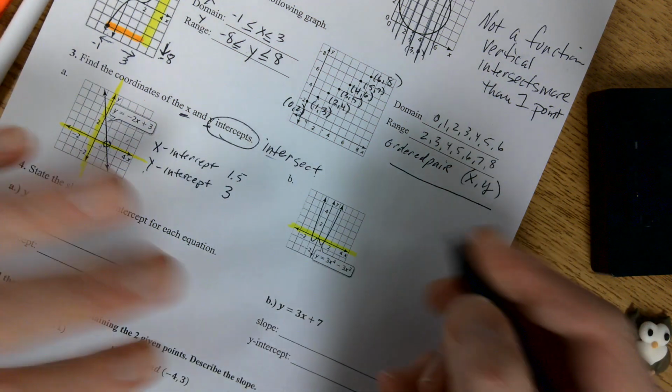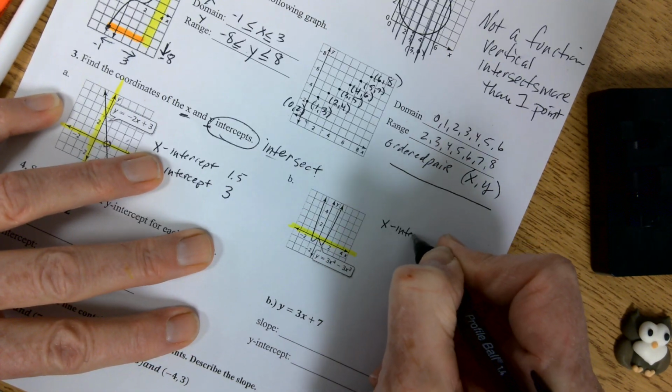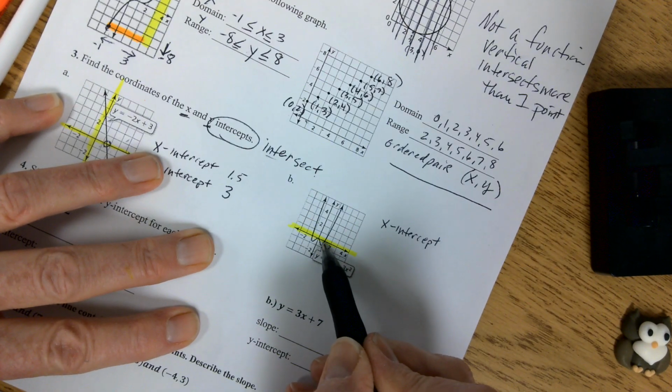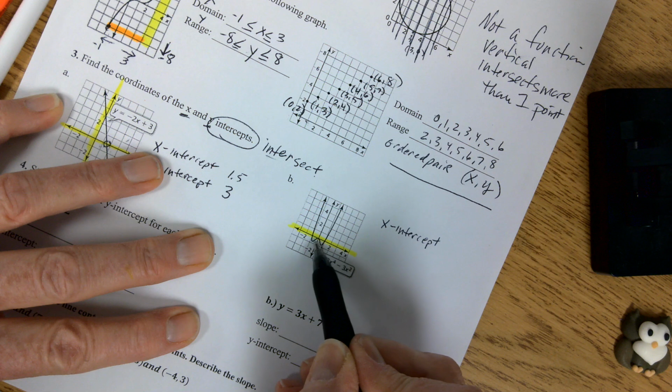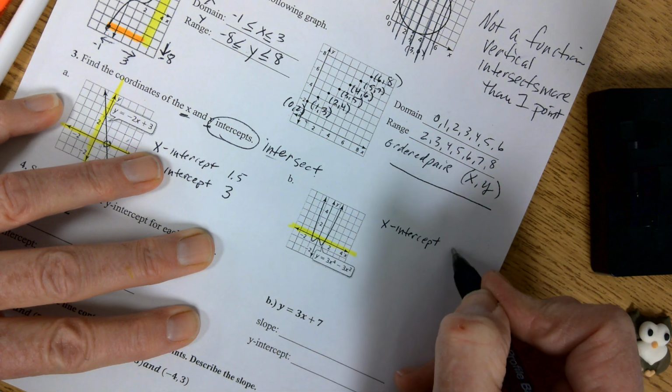So where does the line intersect the x-axis? That gives us our x-intercept. These are going by 1, 2, 3, 4. The scale is 1, so it's intersecting at a 1 and a -1.